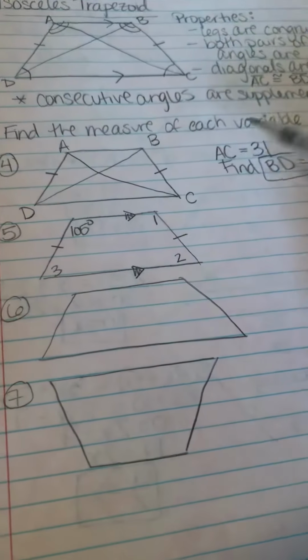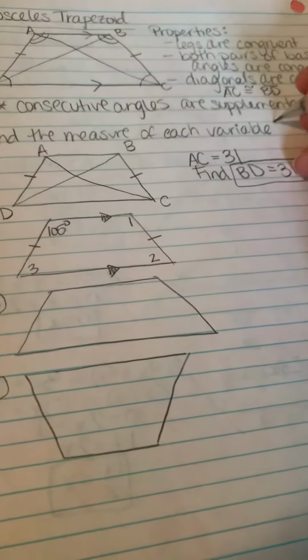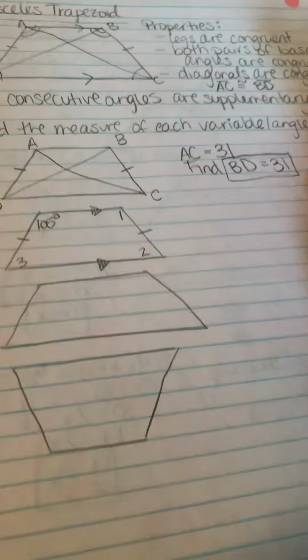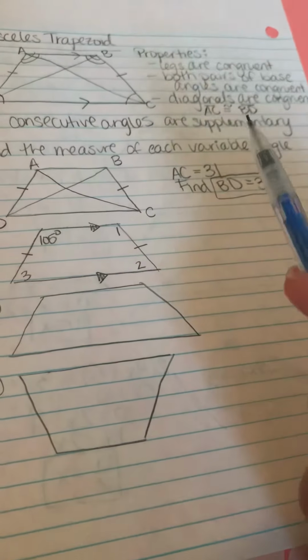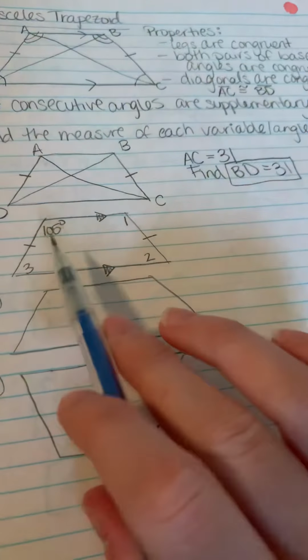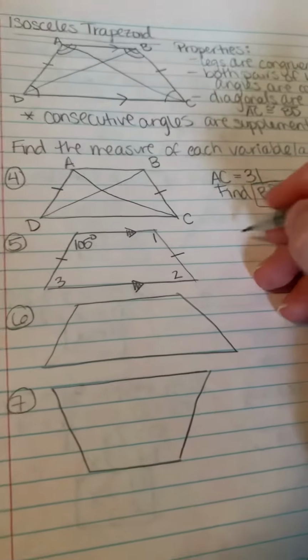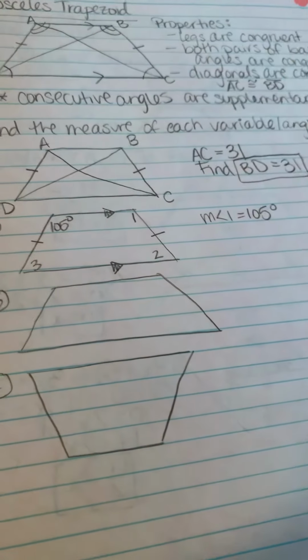Now, technically, we're not solving for a variable in this scenario. We're solving for the angle. So, what do we know about the information? Both pairs of base angles are congruent. So we know 2 and 3 are congruent, and 1 and 105 are congruent. So the measure of angle 1 is 105 degrees.